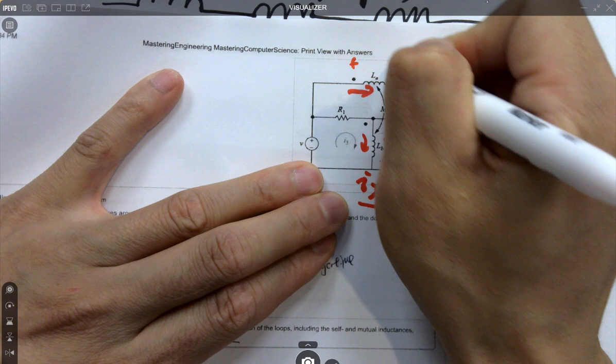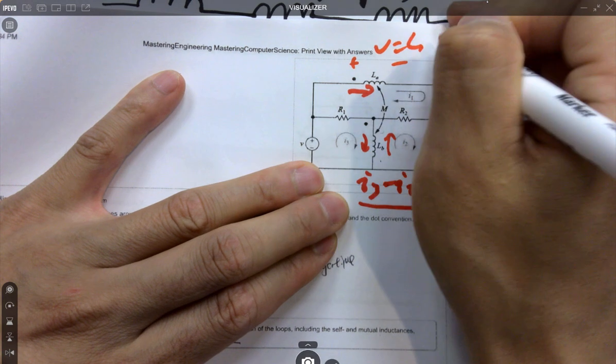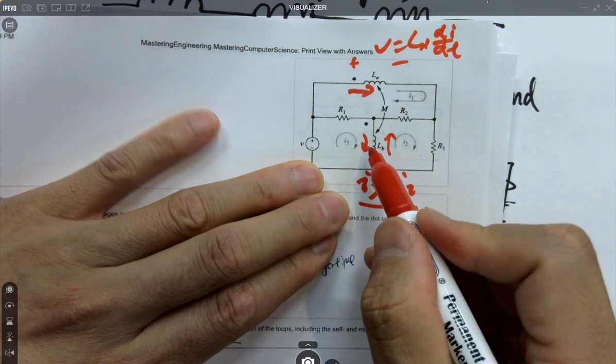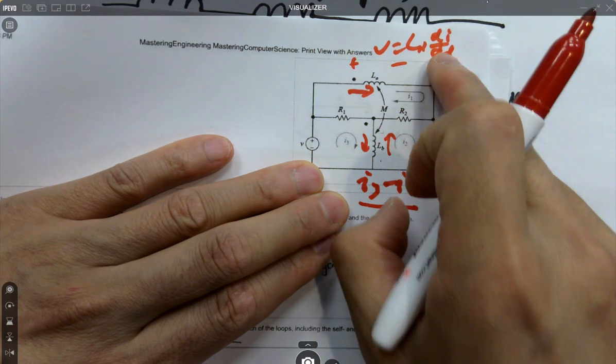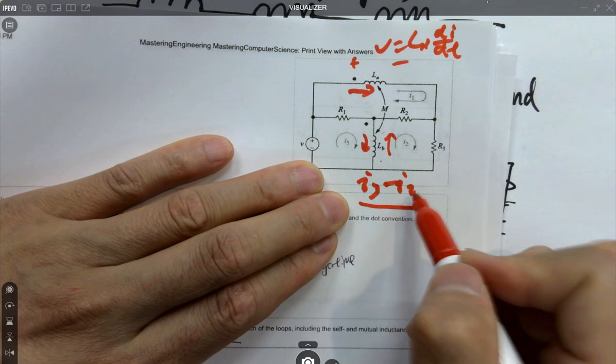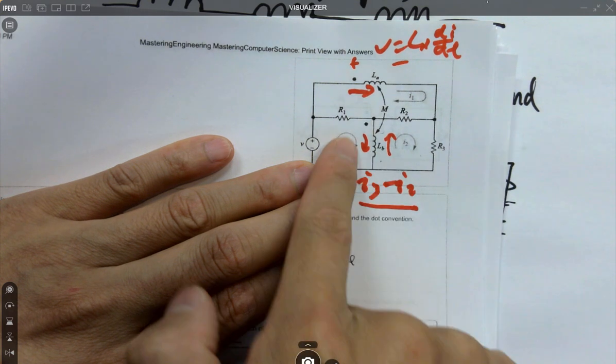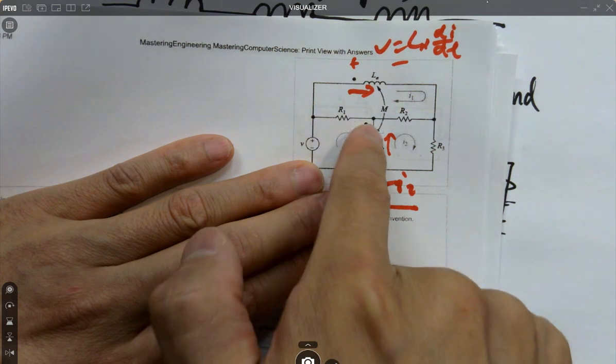So calculate the voltage here, right? You get V equals L1 di dt. If you want to calculate the mutual inductance contribution to the voltage, and you are using I3 minus I2, it's going to be positive, because the current I3 minus I2 is also flowing into the dot.